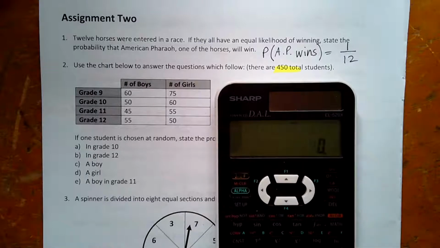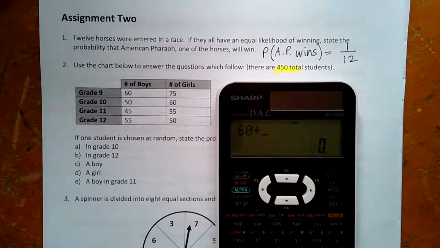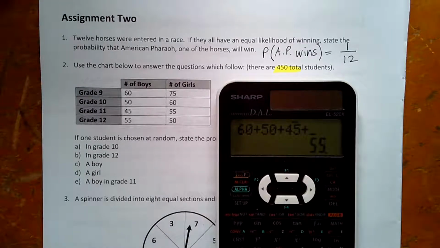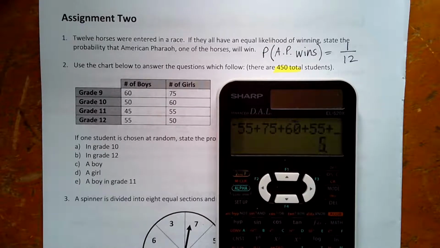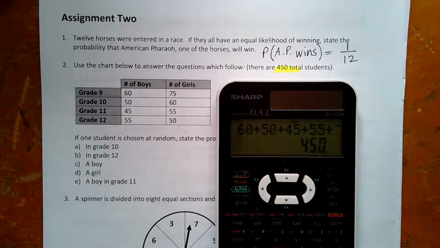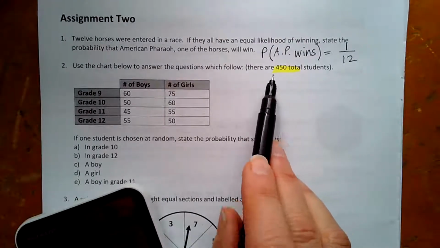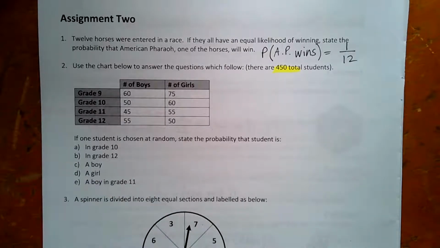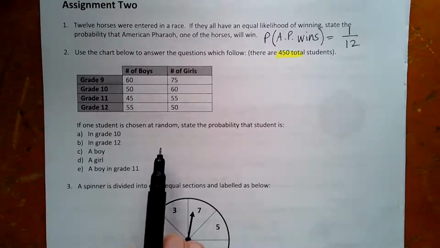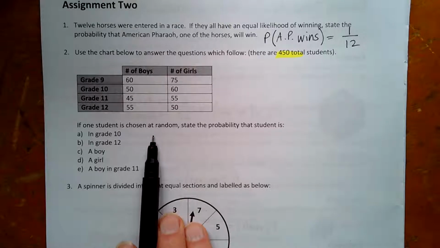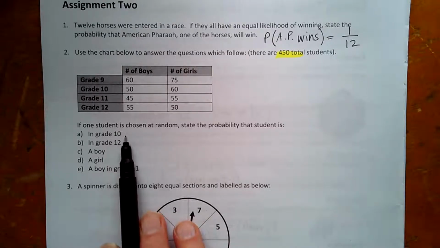So 60 plus 50 plus 45 plus 55 plus 75 plus 60 plus 55 plus 50, and there I get my 450. Pay attention to that because they might not always be that nice and give you the total right away. If one student is chosen at random, state the probability that the student is in grade 10.